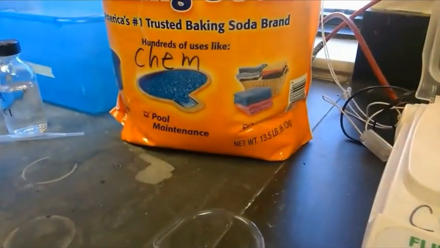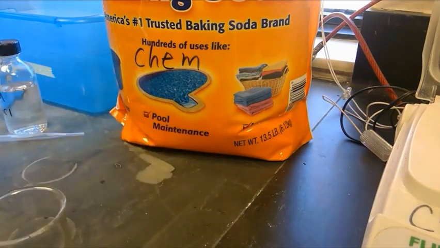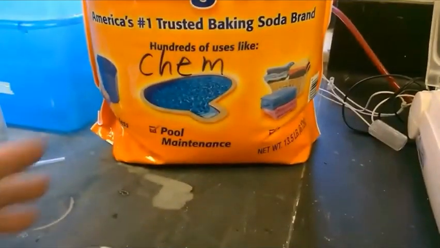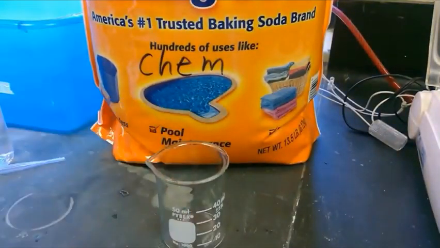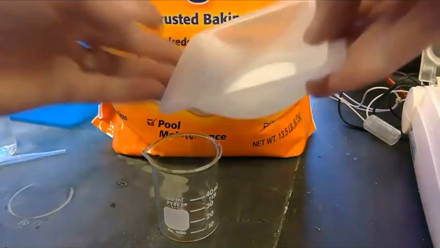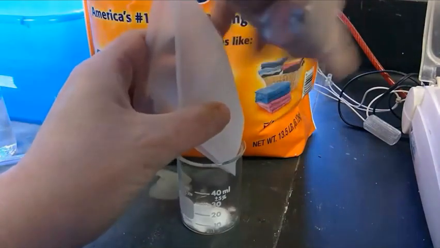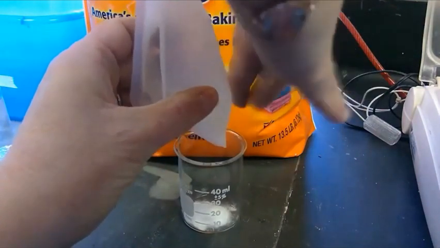Then we're going to take that plastic weigh boat and we're going to add our baking soda to the beaker that we already massed out because we're going to do the reaction in that beaker. So we need to carefully pour all of the baking soda into the beaker and tap the weigh boat several times to make sure that all the baking soda gets in there. Want to make sure that all of the measured reactant that you used, you're actually getting into the beaker.